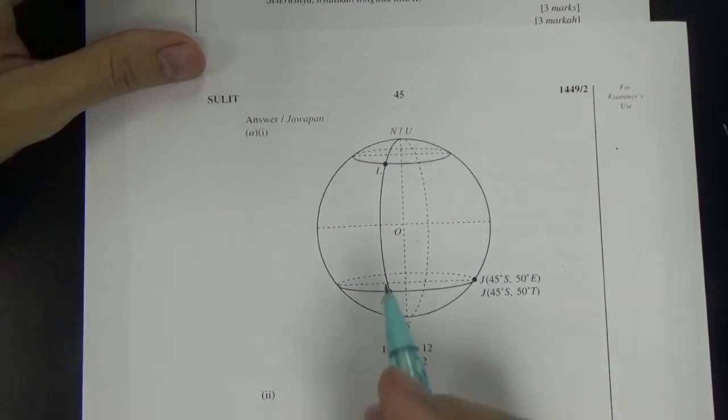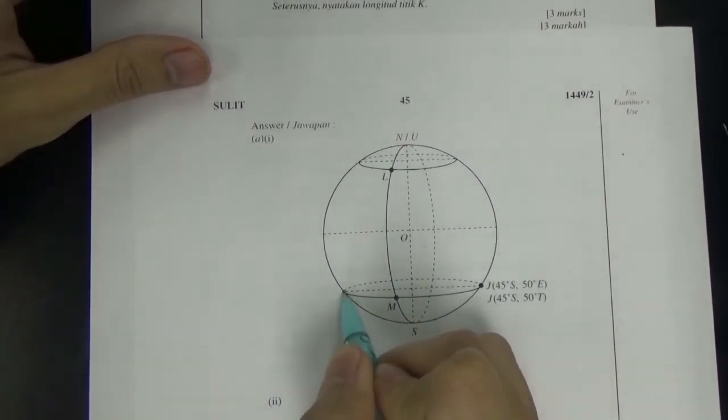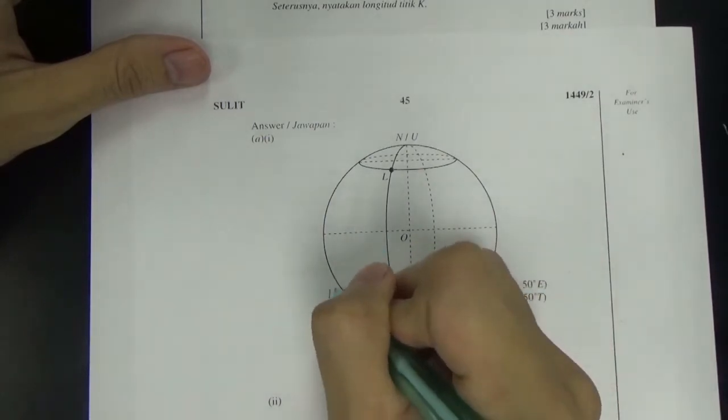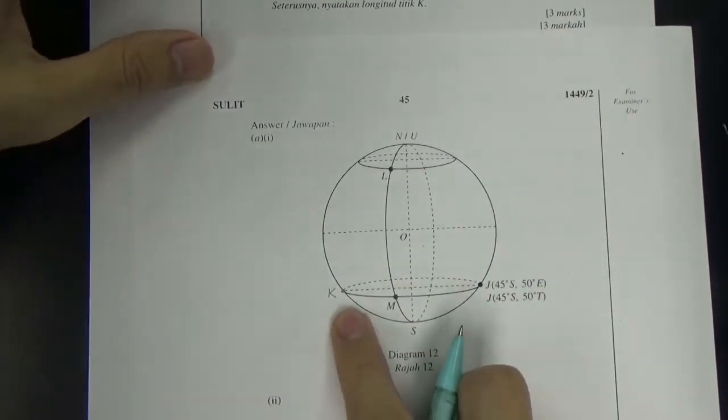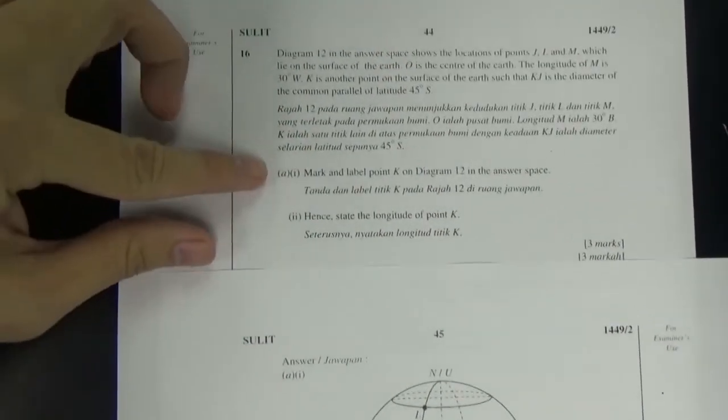So then we can mark this point here and just put K. So that would be what we have to do for A1.